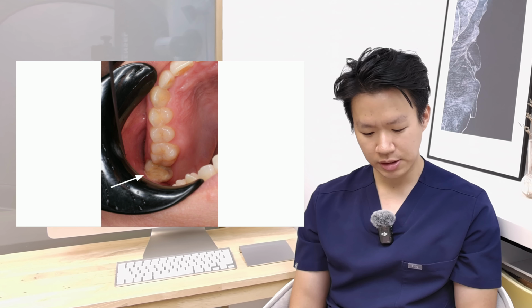So this particular patient came in with a chief complaint of spontaneous pain from her upper right back tooth. She reported that this tooth had previously undergone an attempted root canal treatment, but her previous dentist told her the treatment wasn't completed because not all the canals within the tooth could be located, and a temporary filling material was placed onto the tooth. When she came in, she complained of spontaneous pain from the tooth, affecting her sleep and her chewing.